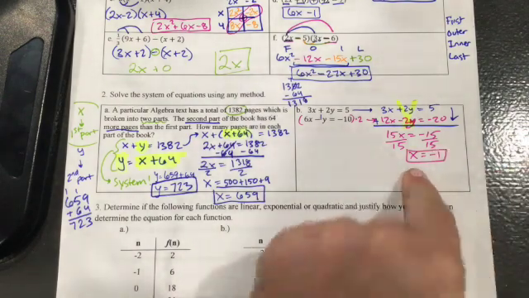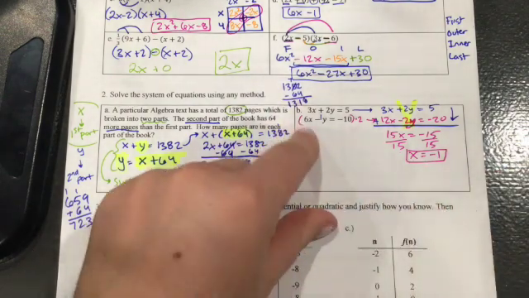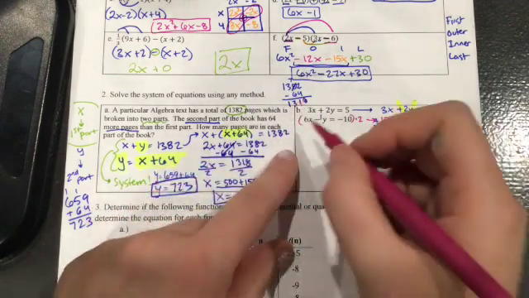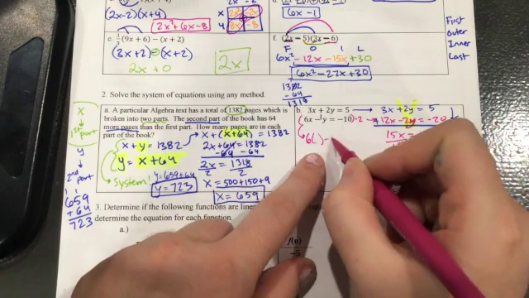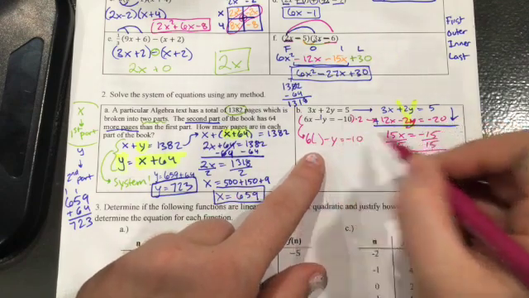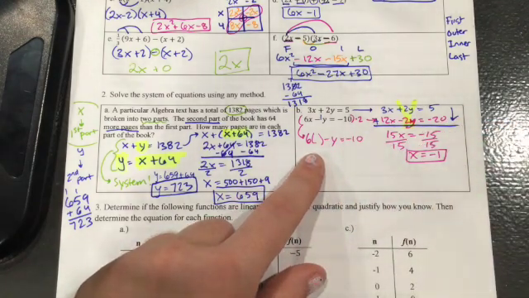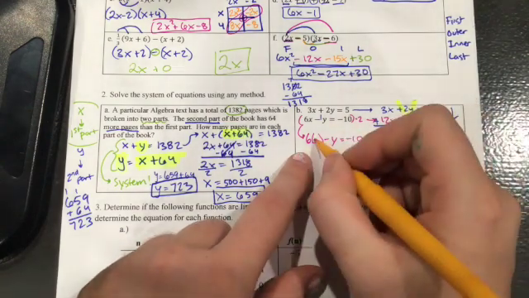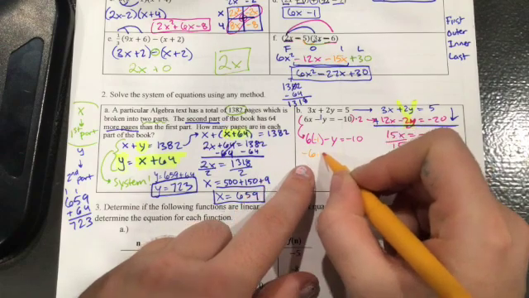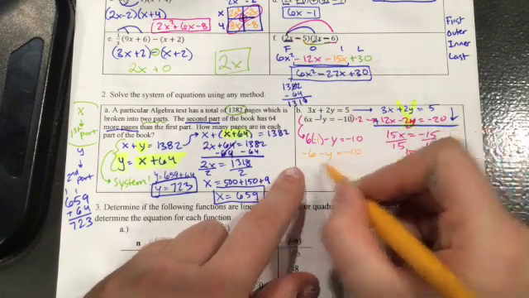Don't go running out the door. We got to do something with that. Pick your favorite equation. It does not matter which one you pick. I'll pick this bottom one. 6 times x minus y equals negative 10. I'm going to plug in that negative 1. Negative 6 minus y equals negative 10.